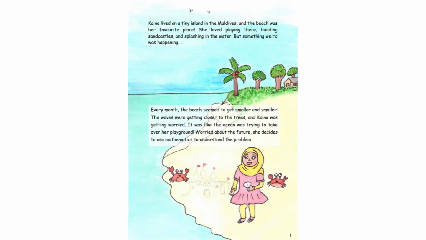Page 1. Page illustration description. At the top of the page is a peaceful island shoreline with calm blue water, palm trees, other leafy trees, and a small house. A bird flies overhead. Below, Kaina stands on the beach, wearing a pink dress and yellow headscarf. She is surrounded by 2 red crabs and a sandcastle. The water has come very close to her sandcastle. End of page illustration description.